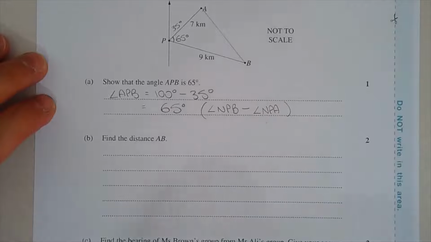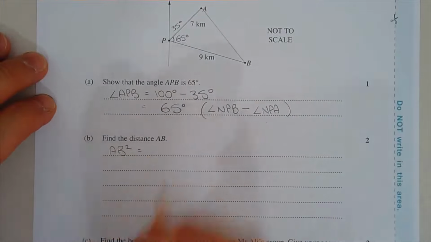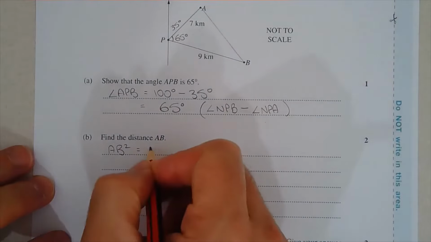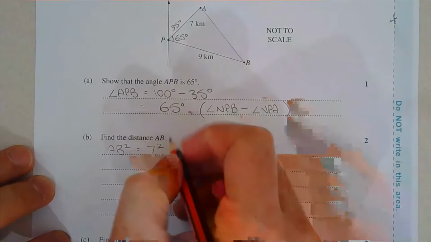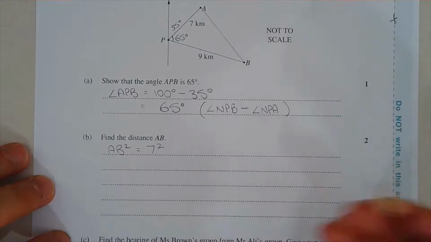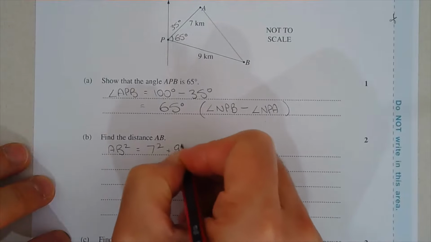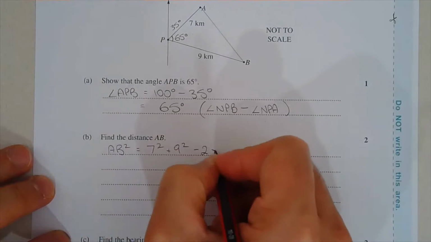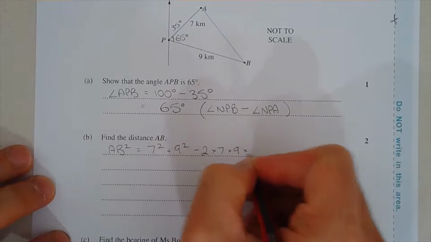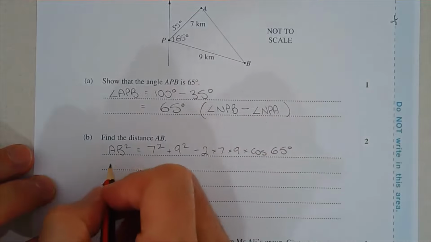So let's use that. AB all squared is equal to 7 squared, like your a squared equals b squared plus c squared minus 2bc times cos A, and you get that from the formula sheet. So plus 9 squared minus 2 times 7 times 9 times the cosine of 65 degrees.